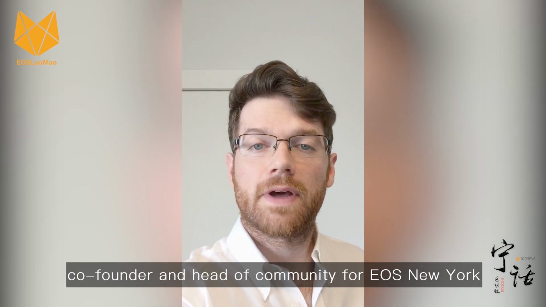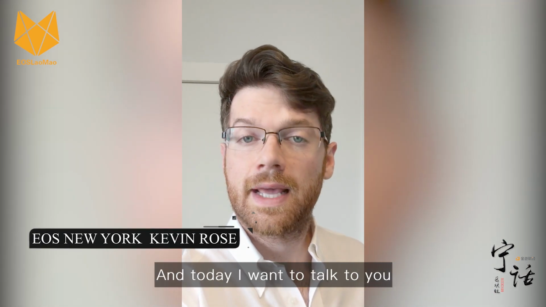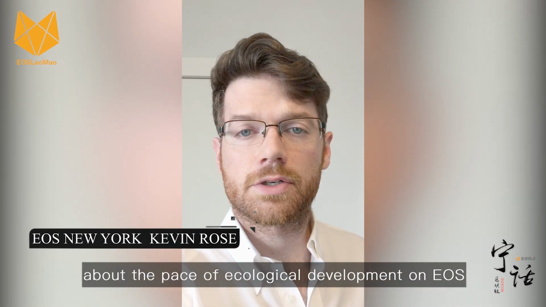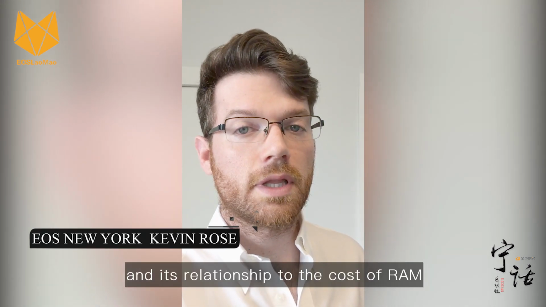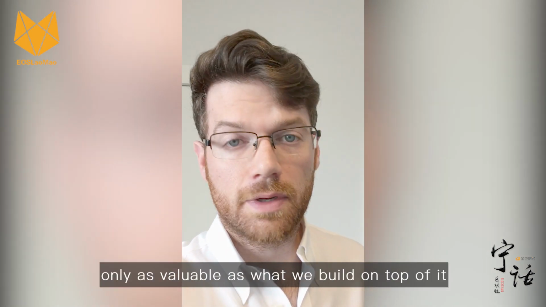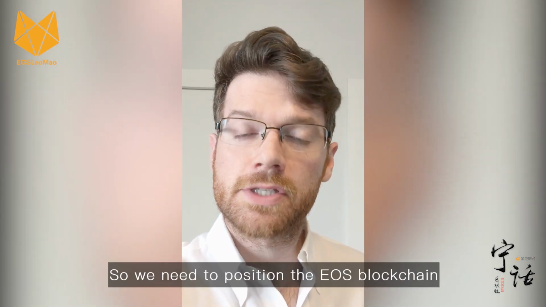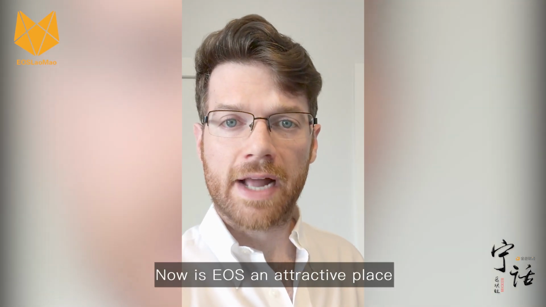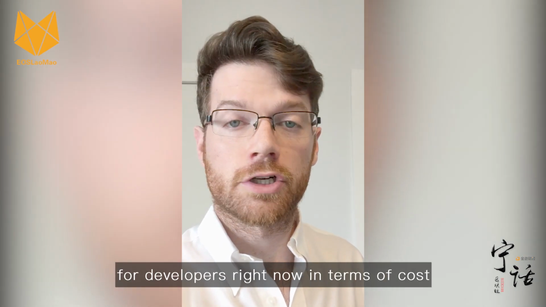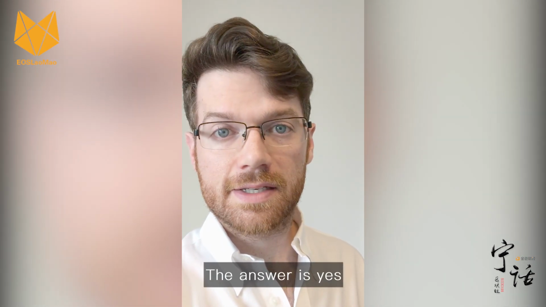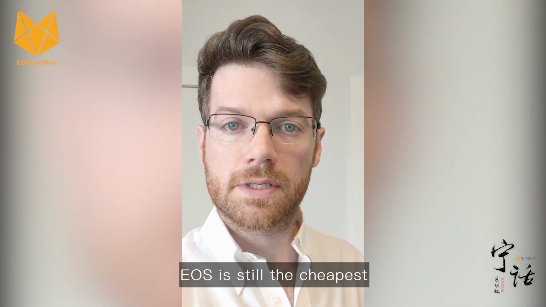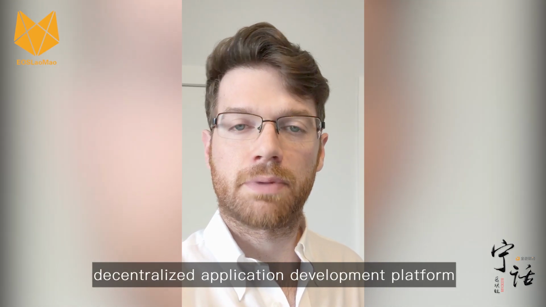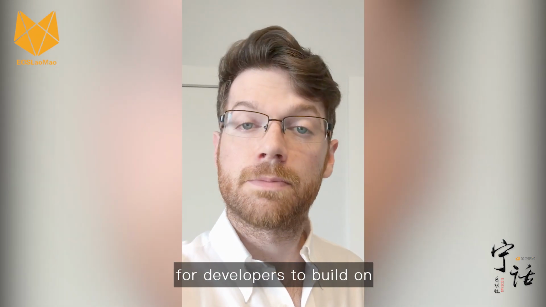Hey, this is Kevin Rose, co-founder and head of community of EOS New York, and today I want to talk to you about the pace of ecological development on EOS and its relationship to the cost of RAM. Now, we all know that EOS is only as valuable as what we build on top of it, so we need to position the EOS blockchain as an attractive place for developers. Is EOS an attractive place for developers right now in terms of cost? The answer is yes. EOS is still the cheapest decentralized application development platform for developers to build on.